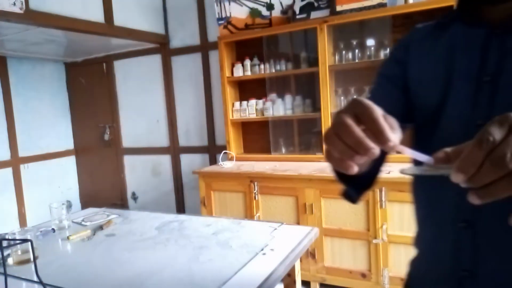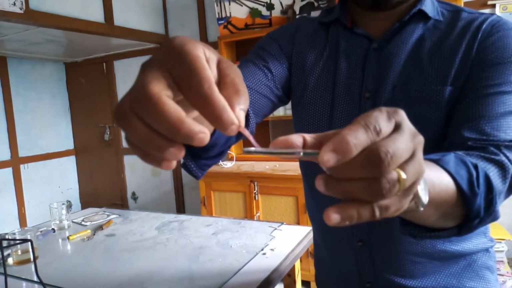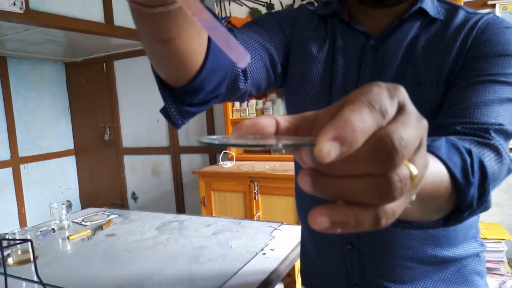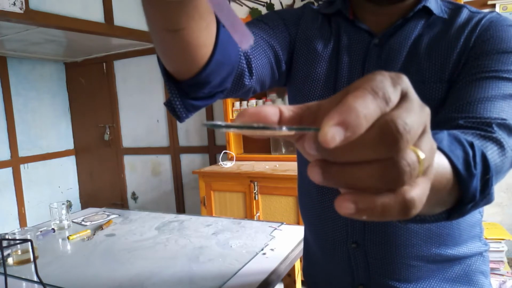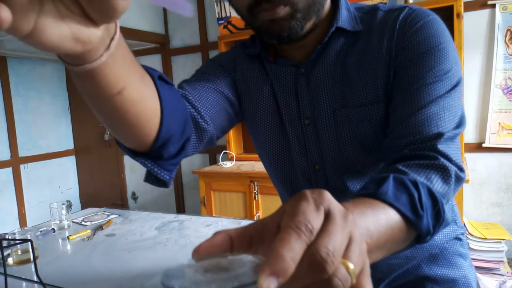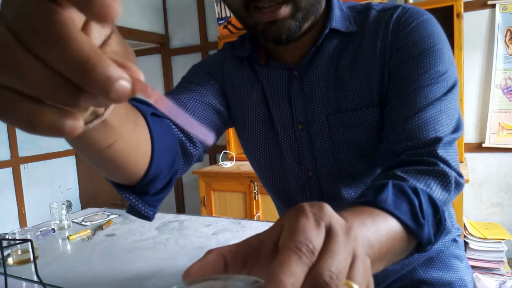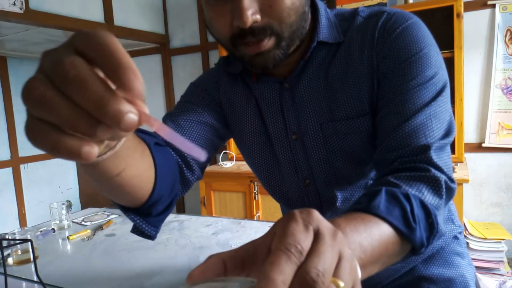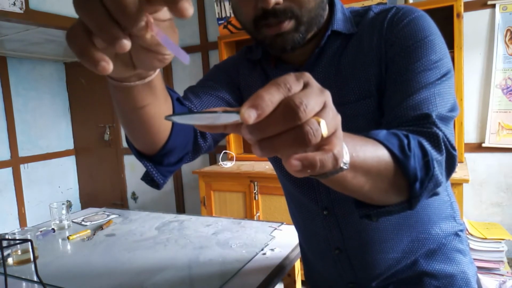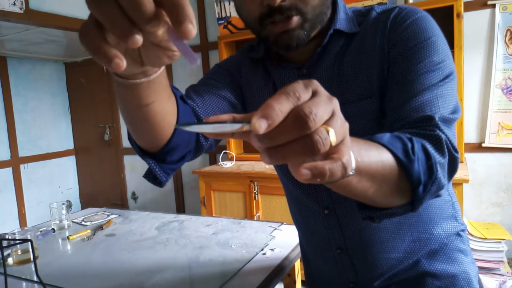I can show you. Now the color has changed to blue. Here you can see the red color of the litmus paper, and it has now changed to blue.